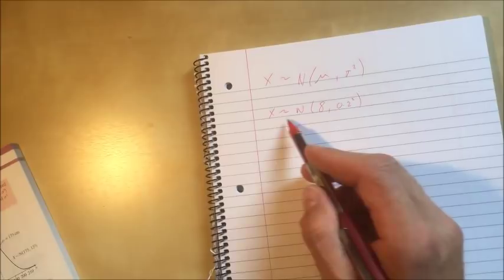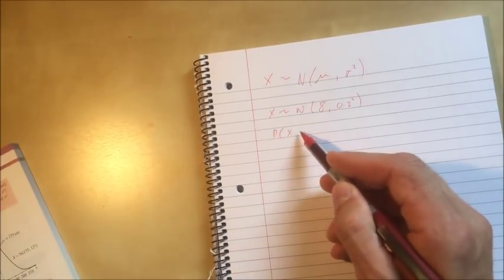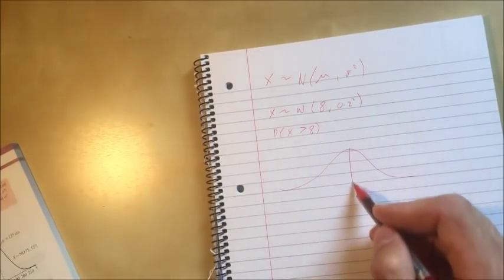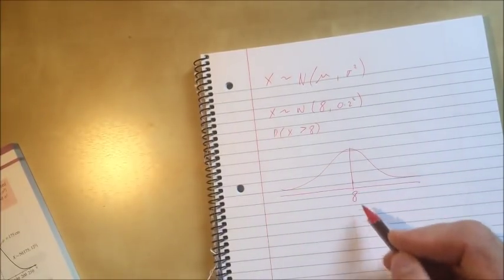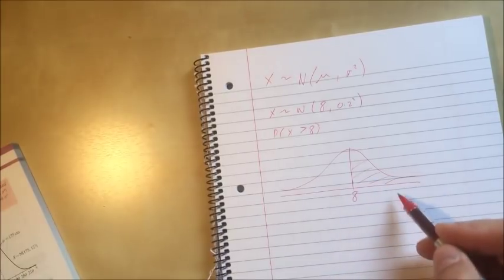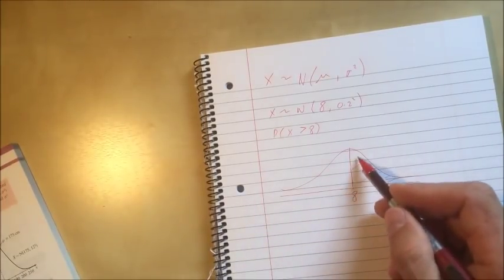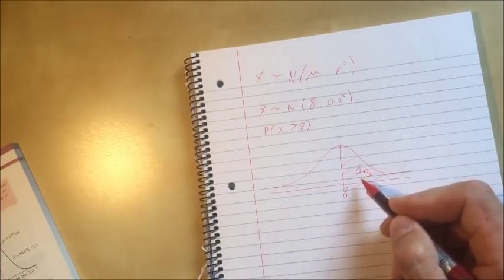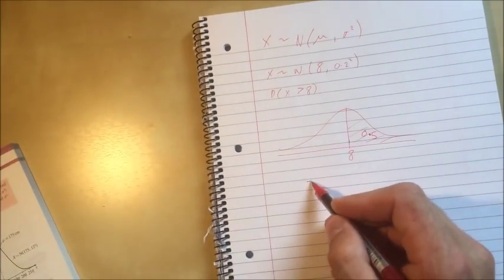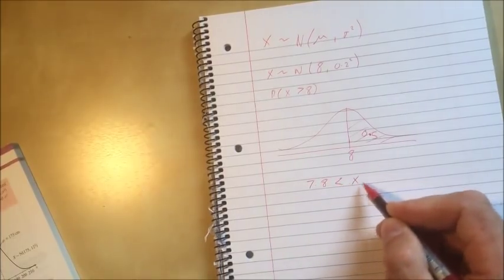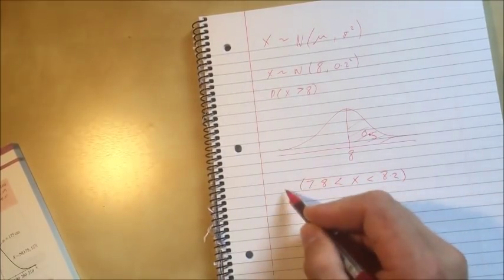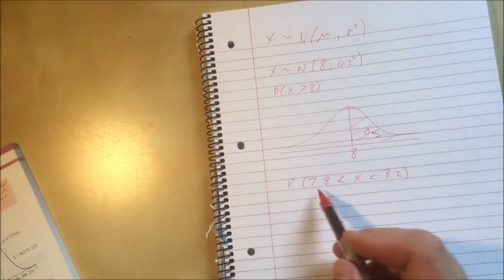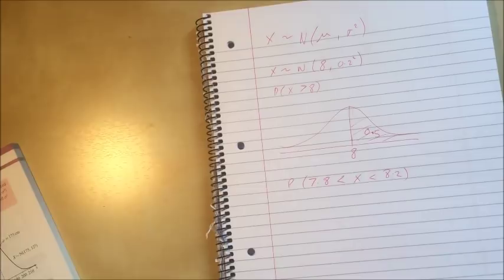So if you want to know the probability that this random variable takes a value greater than 8, what's the probability of getting a value bigger than 8? Well, here's 8, here is our mean. The probability bigger than that is this bit. The total area under the curve is 1, so the area under this part of the curve has to be 0.5, or 50%. What's the probability of getting a value between 7.8 and 8.2? Well, that cunningly is 1 standard deviation away from the mean. So within 1 standard deviation of the mean, it's going to be 68%.